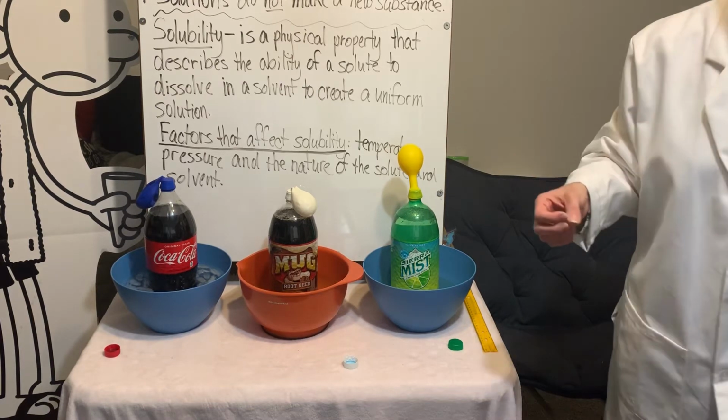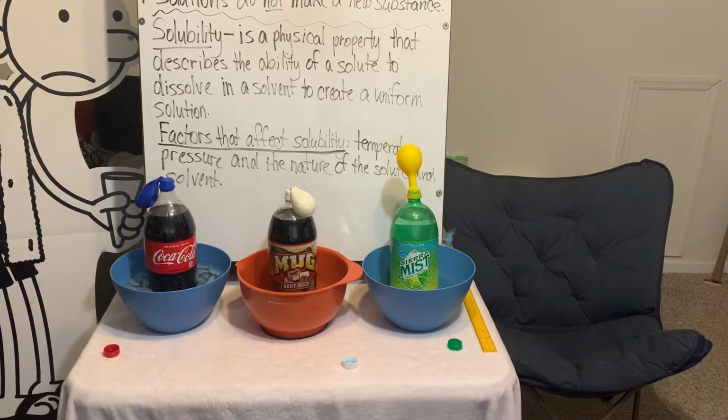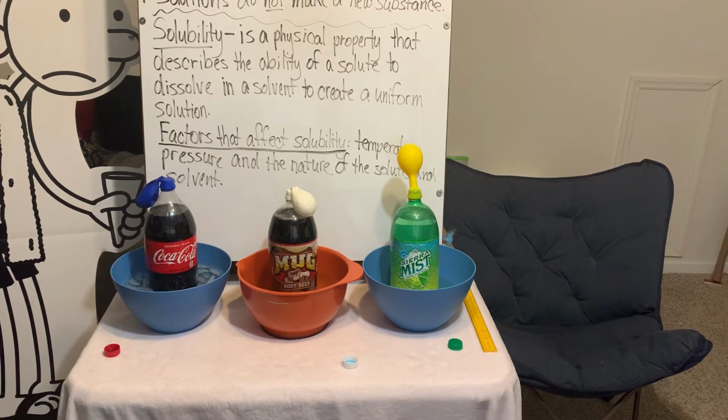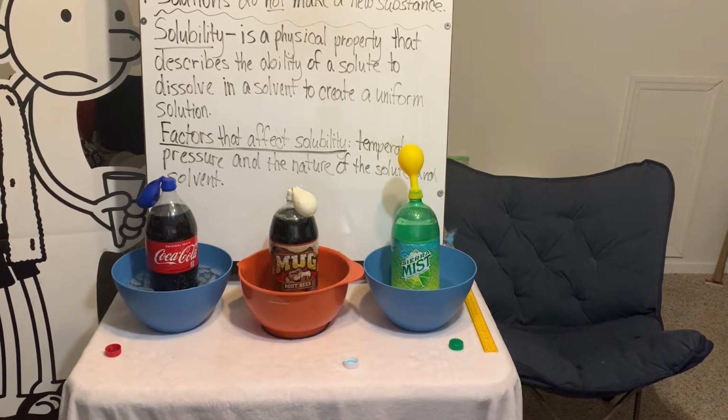While we're waiting and watching, I notice already there's a change, and each one of them does look different. Each one is affected by the temperature. The solubility is affected differently. It'll be interesting to see exactly how different it is when we measure.